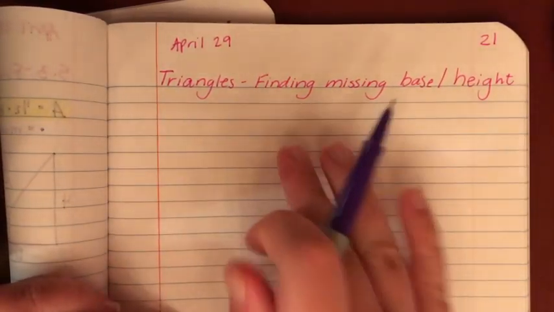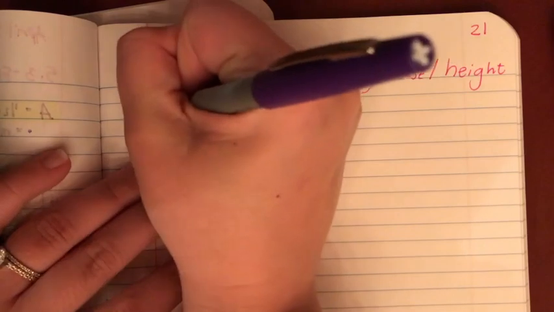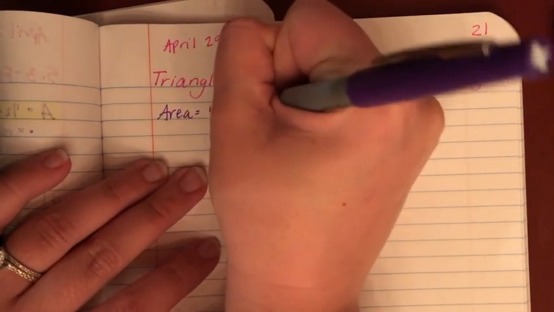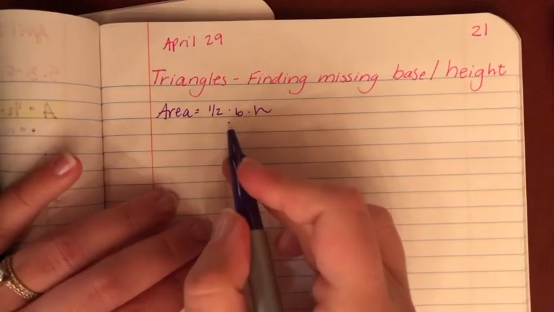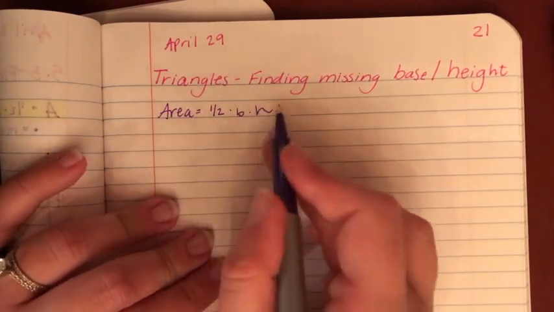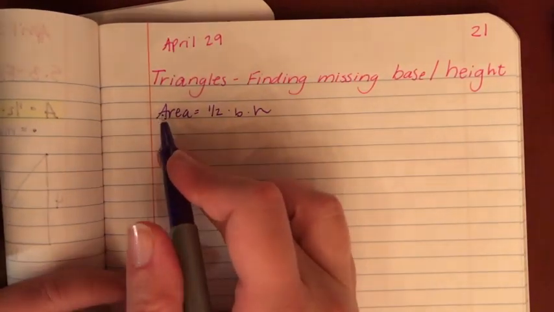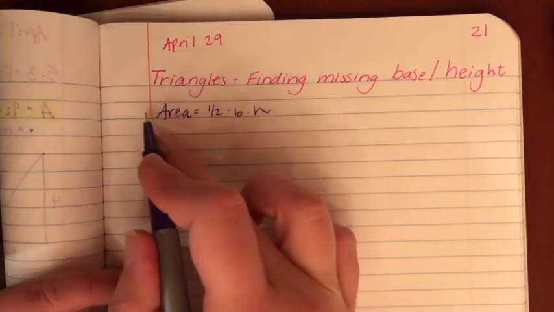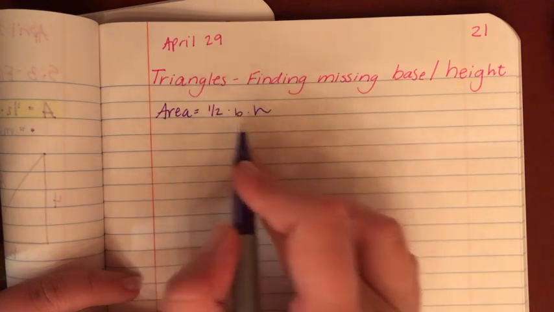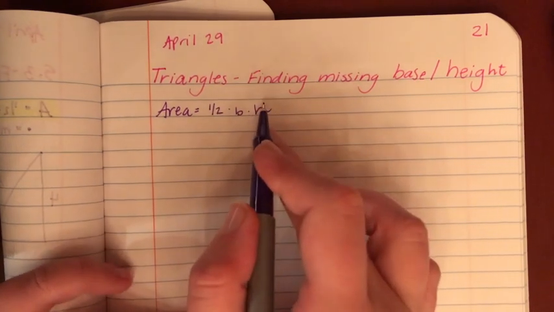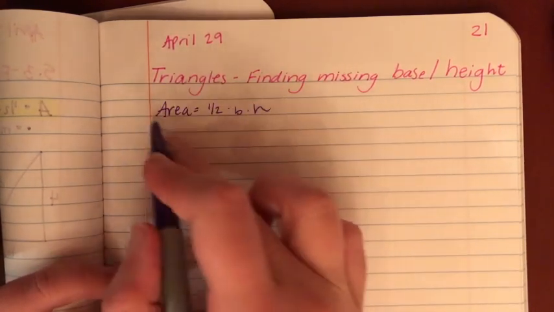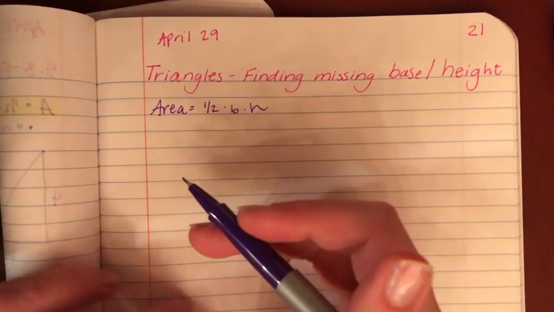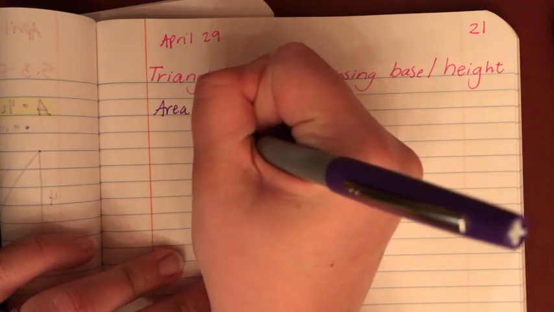Actually, let's first write out our formula. We have area equals 1/2 times base times height. As we talked about yesterday, there's another way we can write this equation, but when it comes to finding the missing side length, this equation is definitely the easiest to use because order doesn't matter when it comes to multiplication, whereas with division, order does matter. So this is the easiest equation to use when finding the missing base or height.